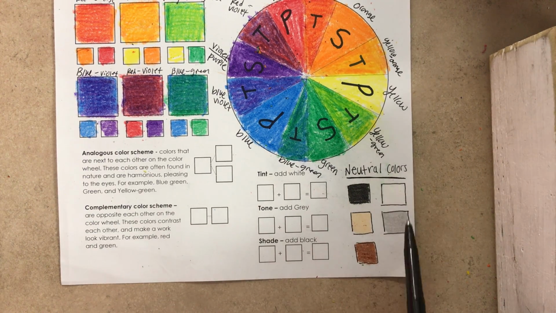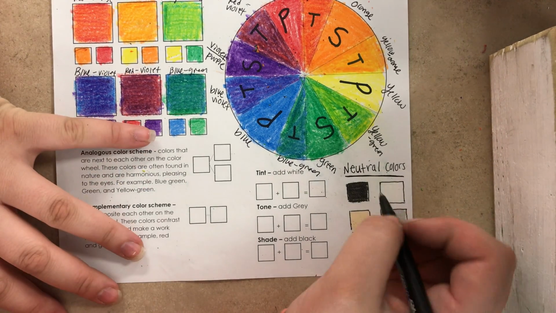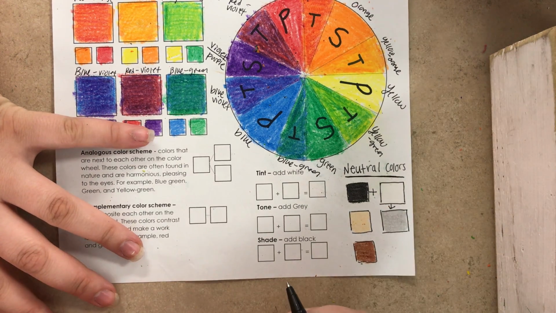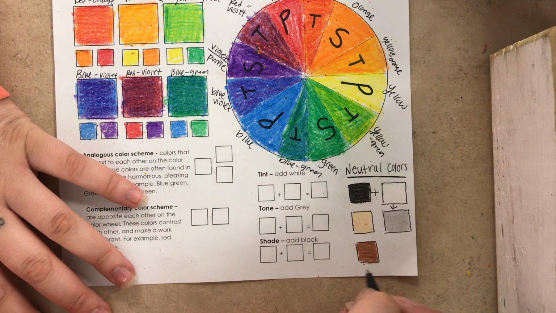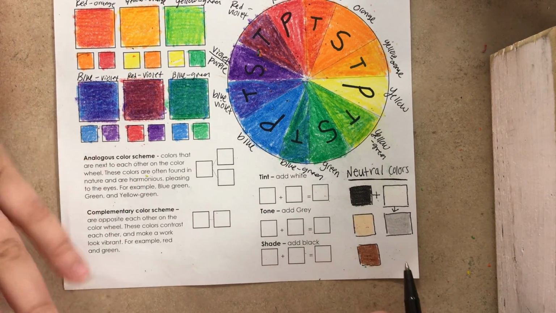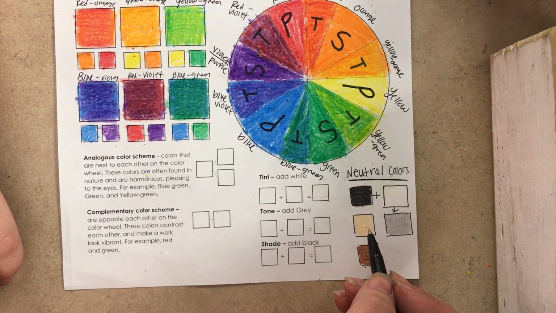So again, for neutral colors, you have black, white, and gray, which in order to make gray, you got to combine black and white together, and that will equal gray. And then we have brown, an apricot, or like a peach color, or any flesh tones. So flesh tones are neutral colors. So browns, grays, blacks, whites, and any derivatives of those colors.